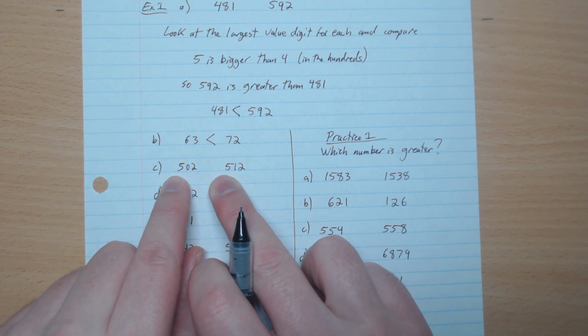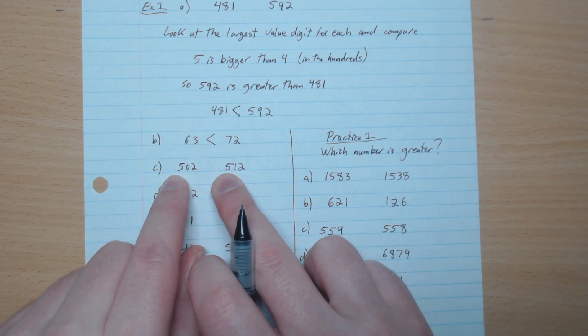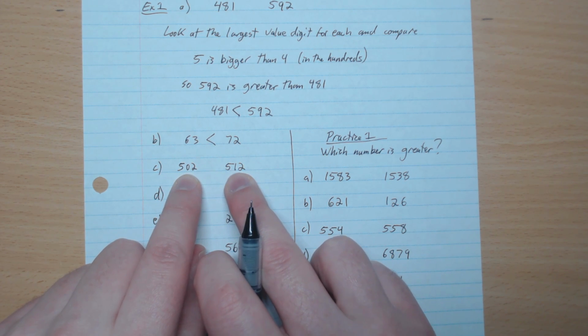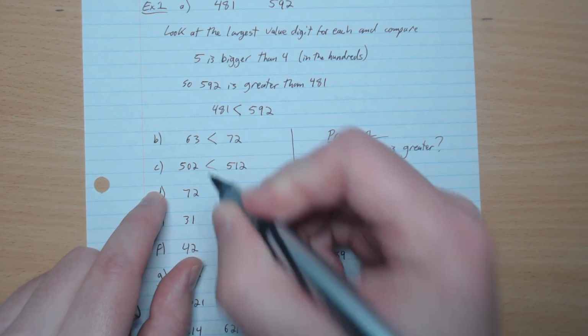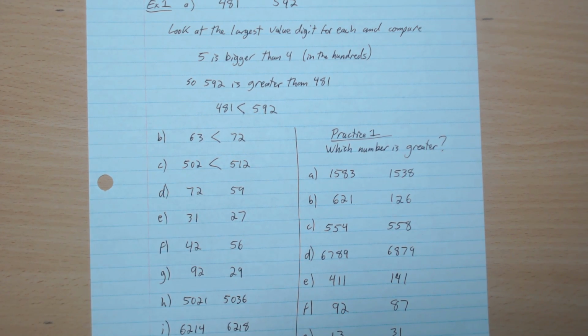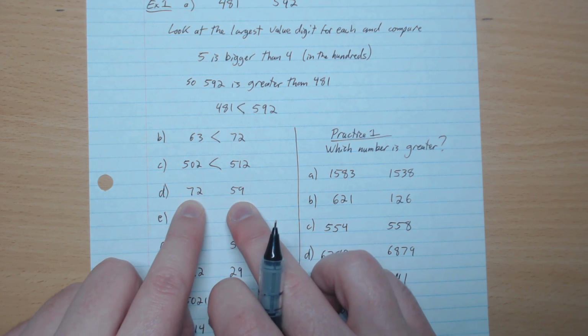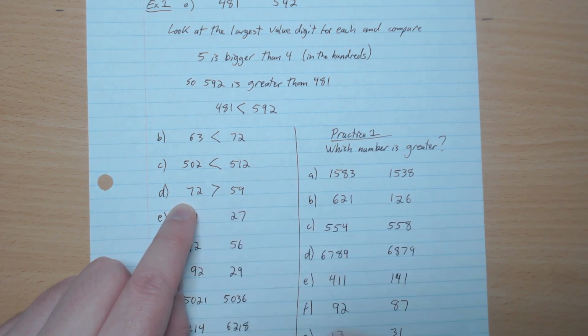5 and 5 are the same numbers. So then instead of the hundreds, now we look at the tens and say, okay, which one's bigger? Well, there's a 1 compared to a 0. So 512 is more than 502. 72 and 59. 7 is bigger, like that.